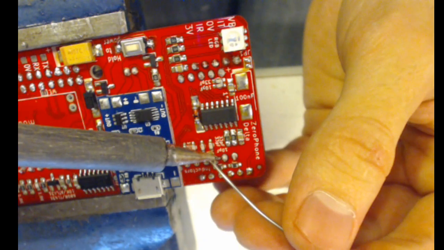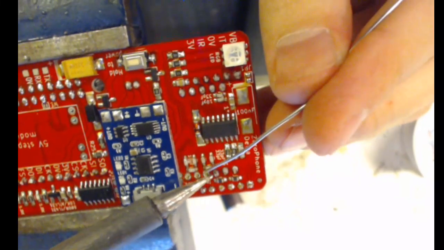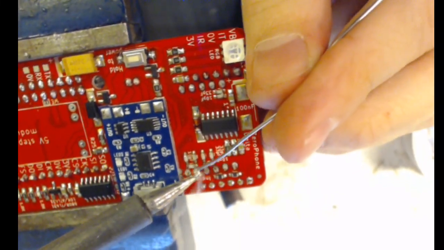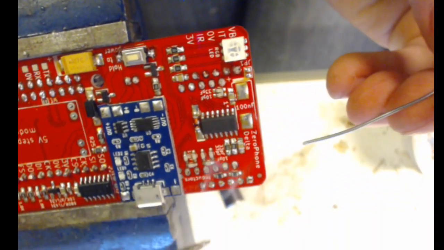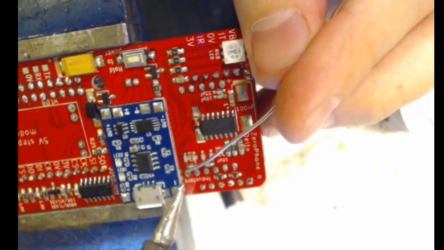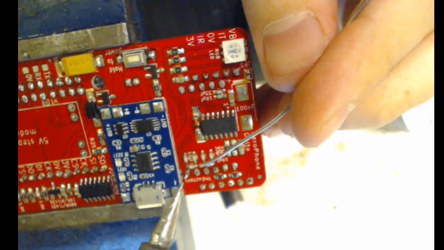Here and here. And at this point we don't have to realign the modem anymore, because basically it's soldered in 3 points.